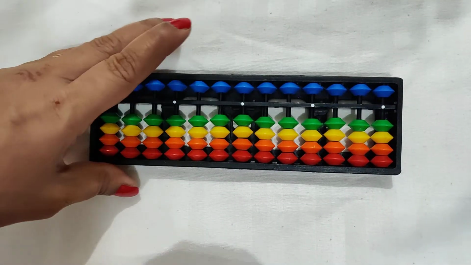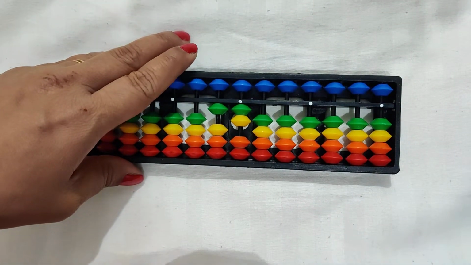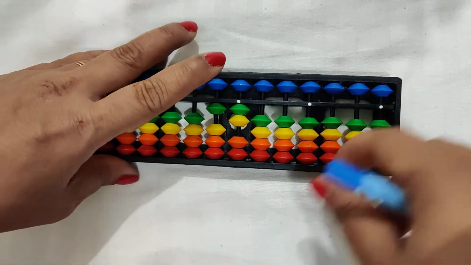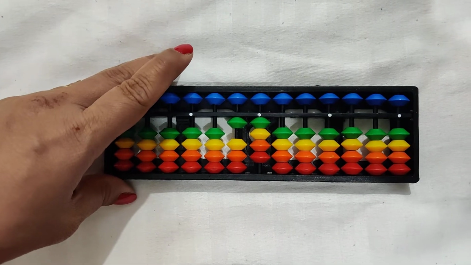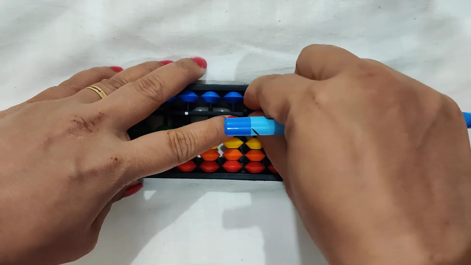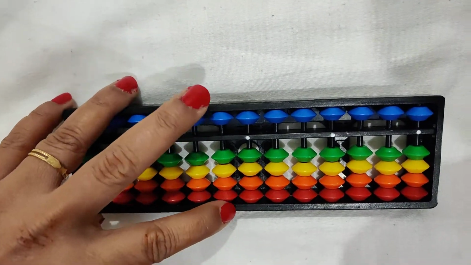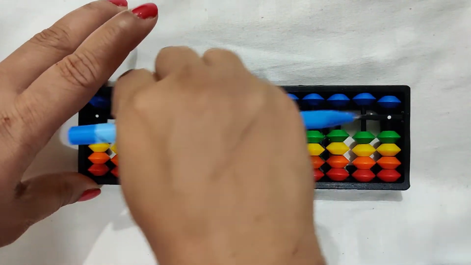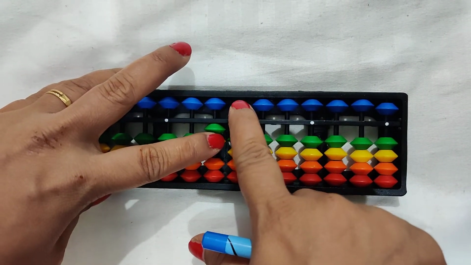Now if I want to represent 12, then 10 plus 2 makes 12. In this case, you have to use both hands together. If I want to say 14, then 10 plus 4 makes 14. If I want to make 16, 10 plus 6 makes 16. If I want to say 47, this is 40, this is 7. So 47. If I want to make 25, this is 20, and then use the index finger for the upper bead, 25.